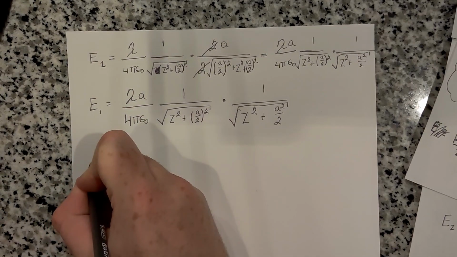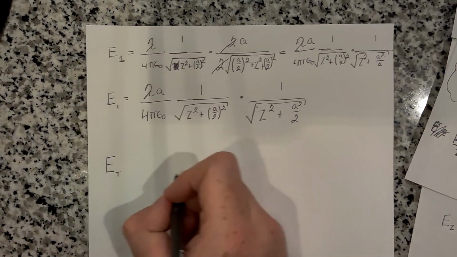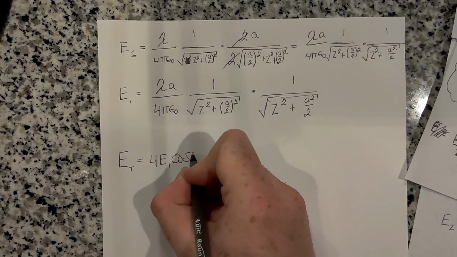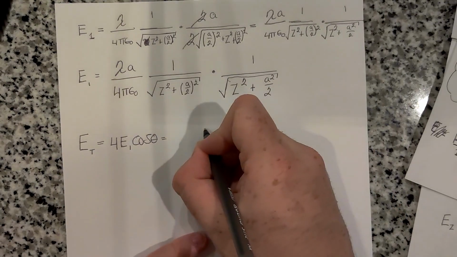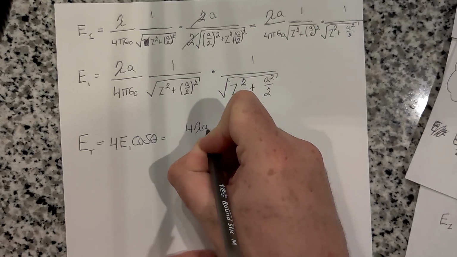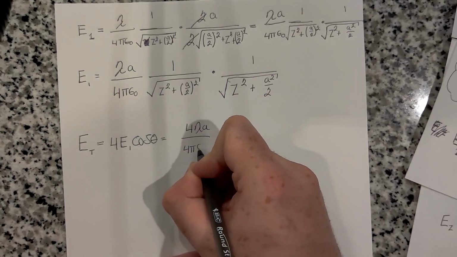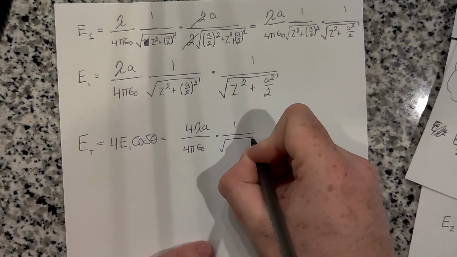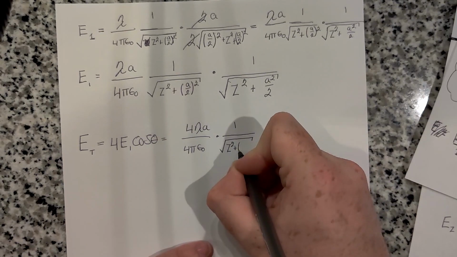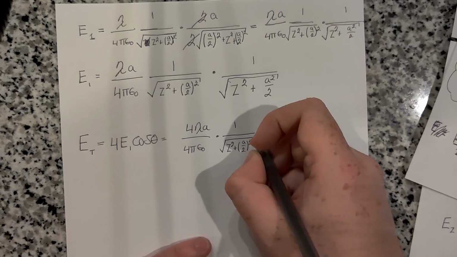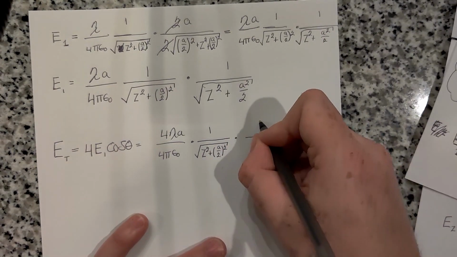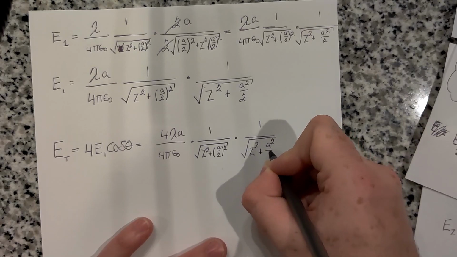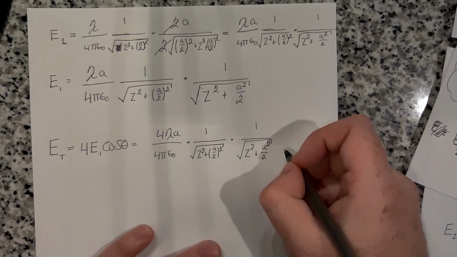So the total field is going to be 4E1 cosine of theta, which is just going to be 4 lambda A over 4 pi epsilon naught times 1 over the square root of z squared plus a over 2 squared, times 1 over z squared plus a squared over 2, just like we had before, and then times cosine of theta.